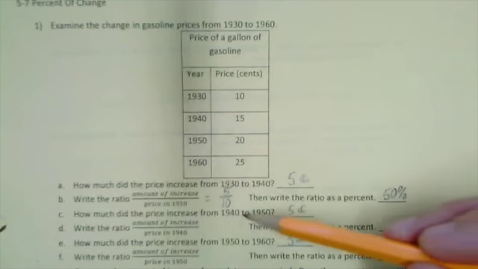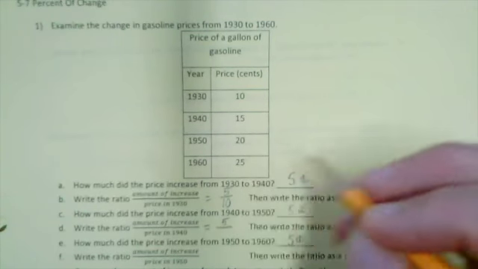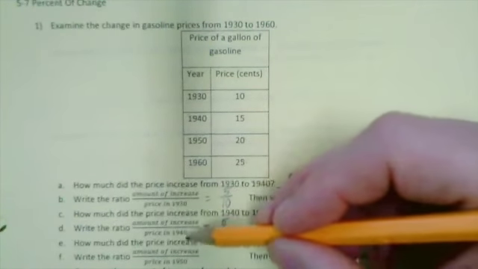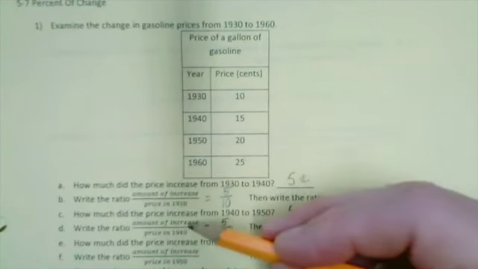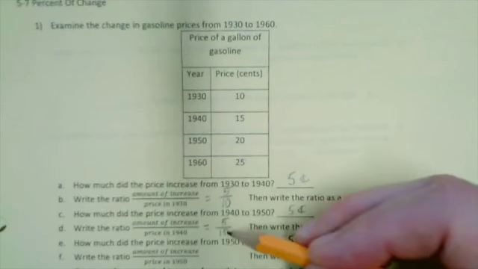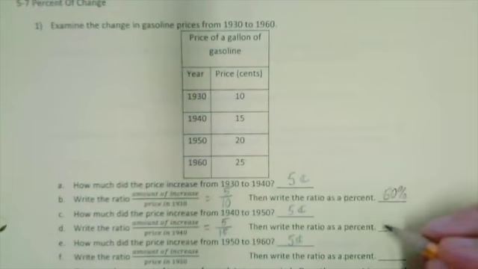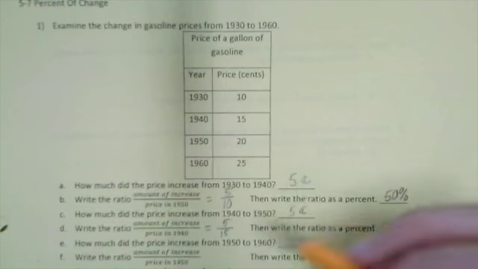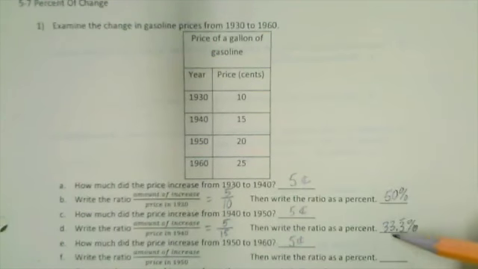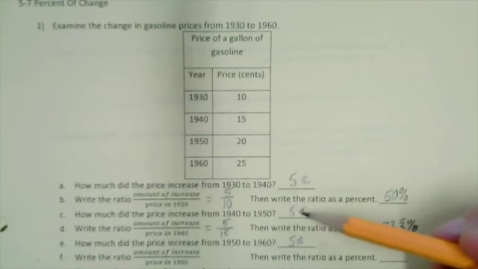All right, well, let's try that from 1940 to 1950. Again, it is a 5-cent increase. But this time, in 1940, the price was 15, the original price. So the amount of increase divided by the original price, 5 divided by 15. Well, that's actually 1/3, or 33.3 repeating percent. If I do 5 divided by 15 in my calculator, I'll get 0.3 repeating, and I get a very different number here. Wait, the percent's going down even though it's been going up by 5 cents each time.